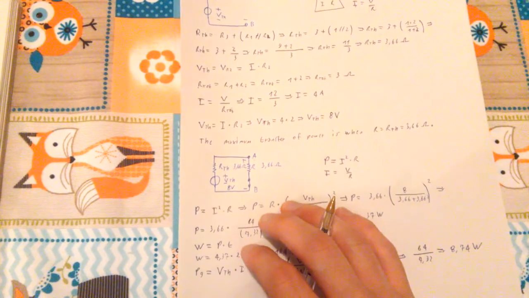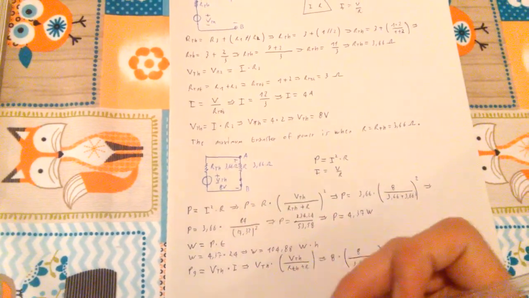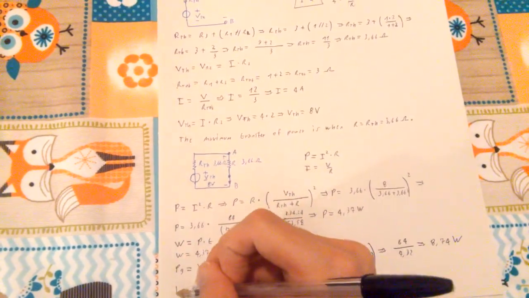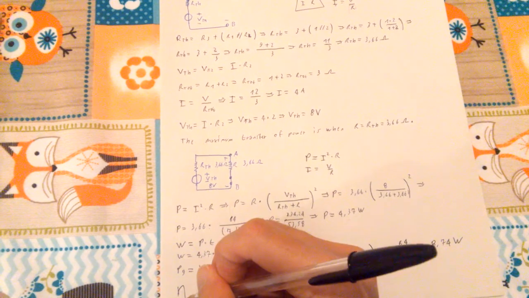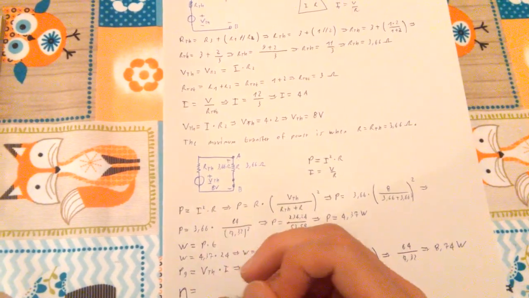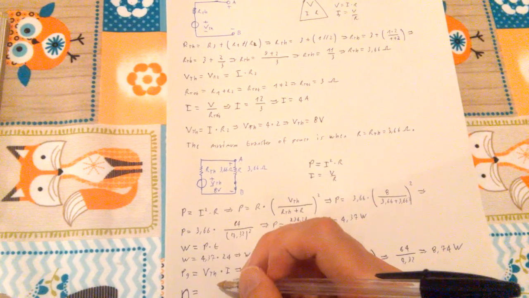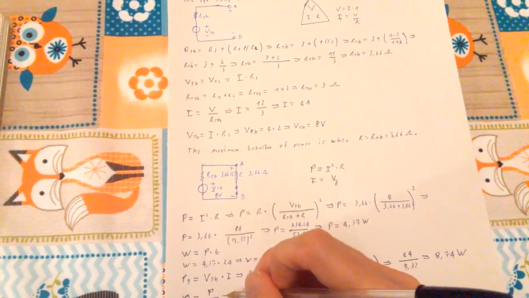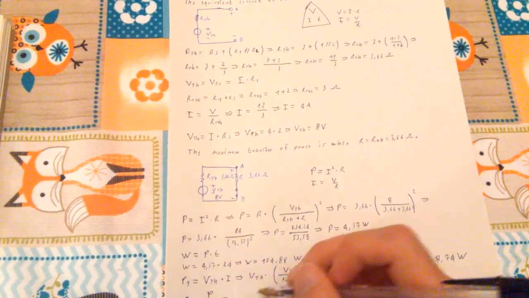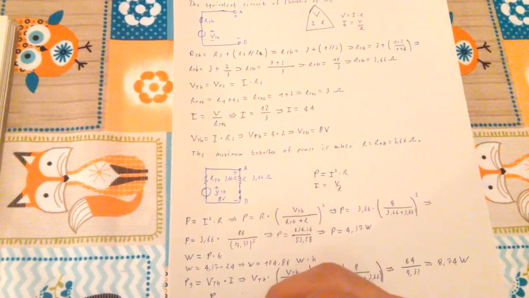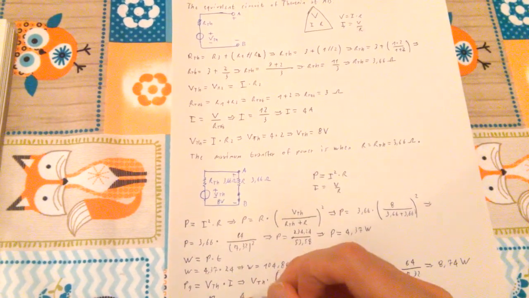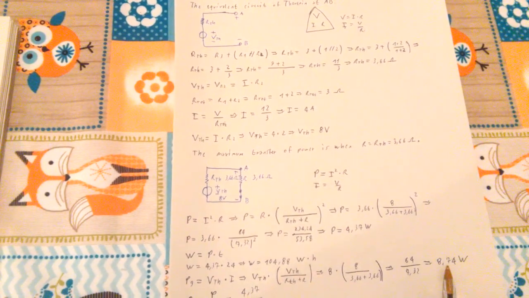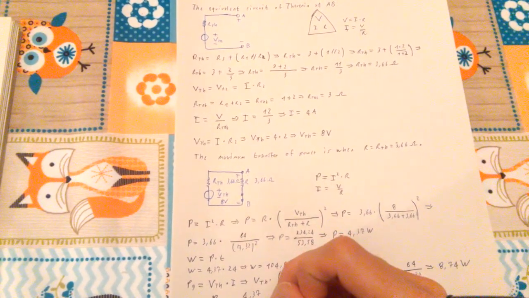So now I can finally find how the system is going to perform. And I'm going to call this eta, like so, Greek letter. So the performance is actually P over PG. So the performance, called eta, is P, the power, over PG, which is the power generated. So 4.37, which was the power, over the power generated, which is 8.74.